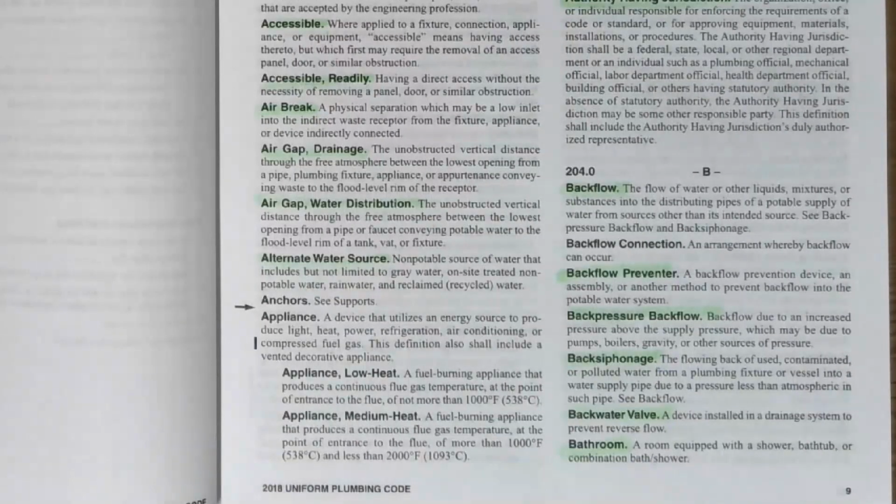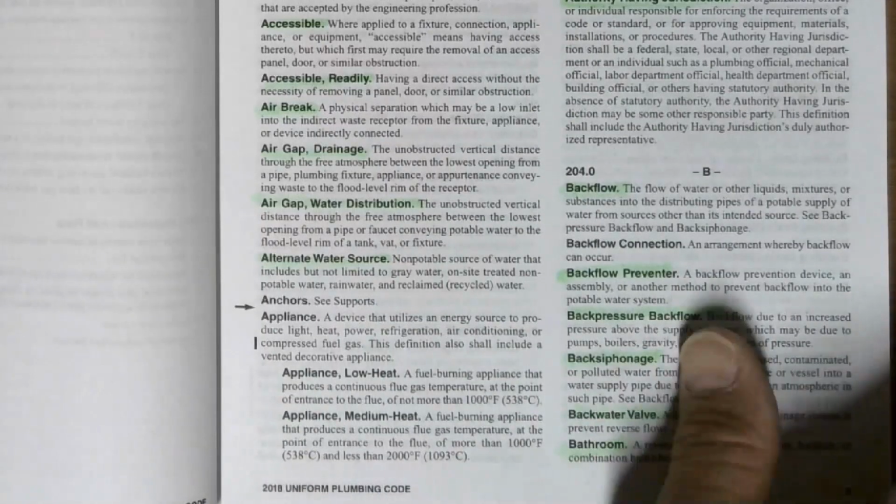So yeah, a backwater valve is essentially a check valve for a waste line. And then a bathroom. I figured it was something we should talk about because that's what we do, we build bathrooms. It is a room equipped with a shower, bathtub, or combination bath and shower. So a bathroom is not a place that has just a water closet and a lavatory. Water closet being the toilet, lavatory being the bathroom sink.